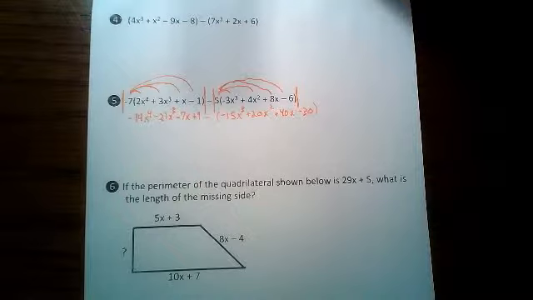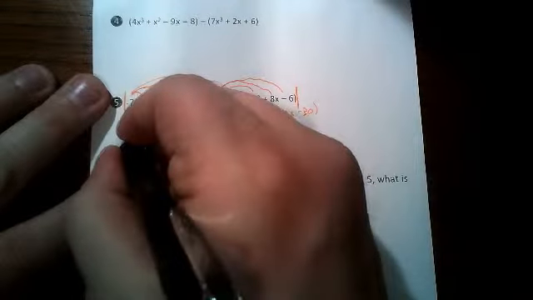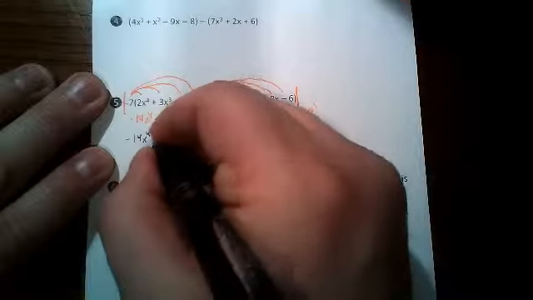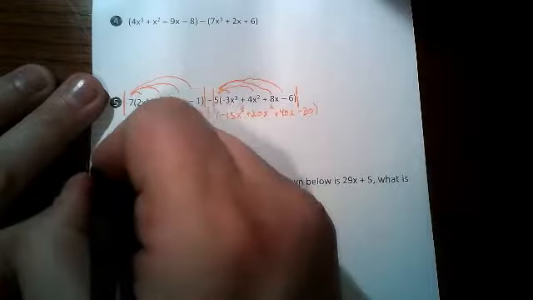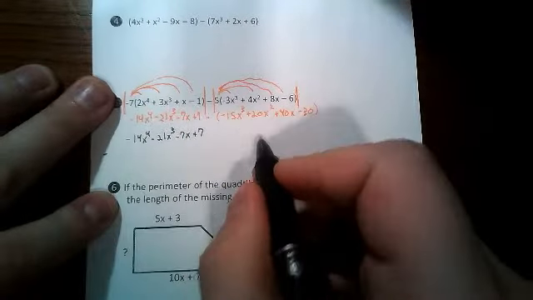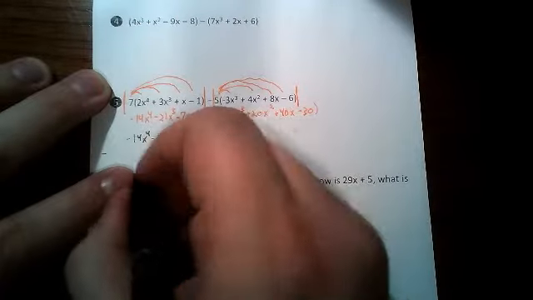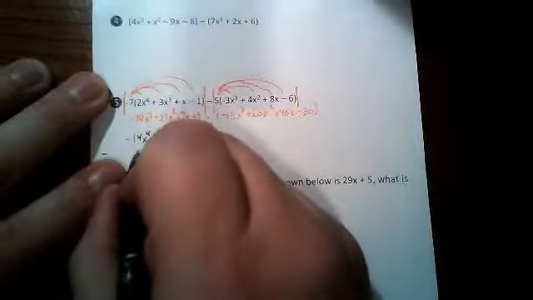Okay, and now we can stack them on top of each other. So I've got my first one, and I'm subtracting my second one. Now I don't have any x to the 4ths, so I've got to leave this spot blank.